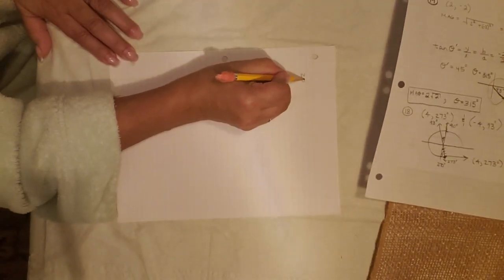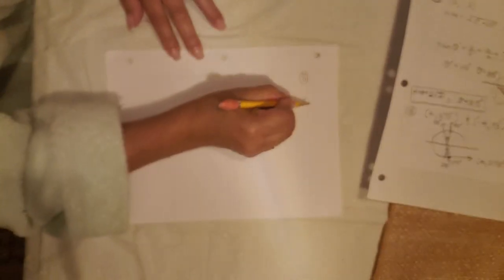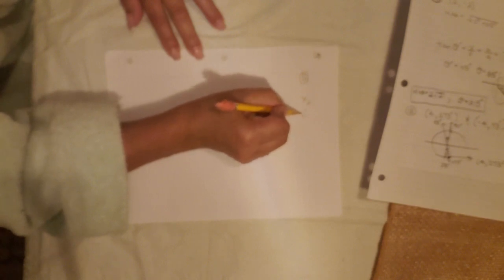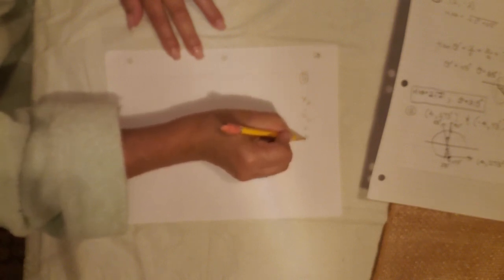Okay, so we just have number 20 left to do. In problem number 20, you're given a rectangular equation. X squared minus y squared is equal to 4.